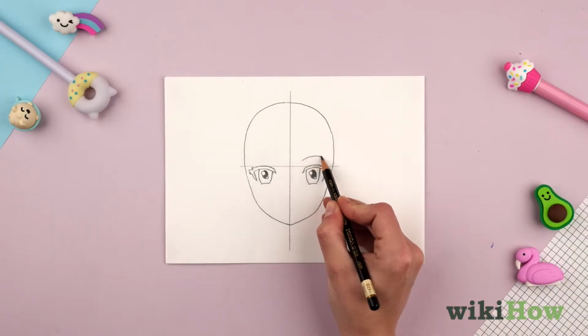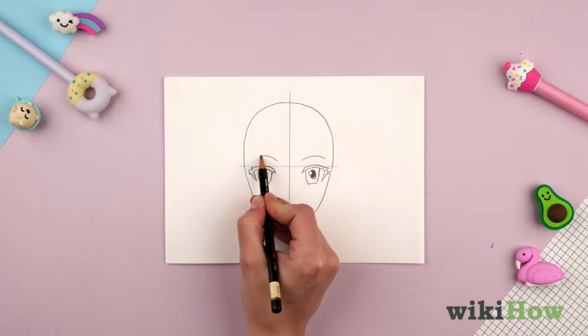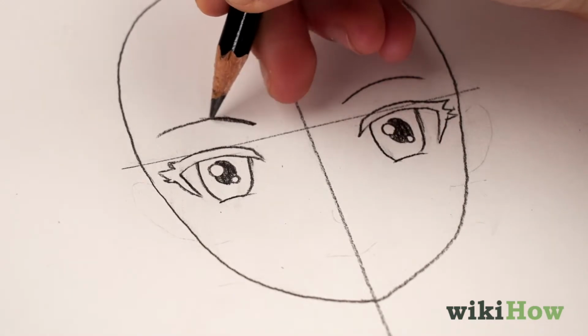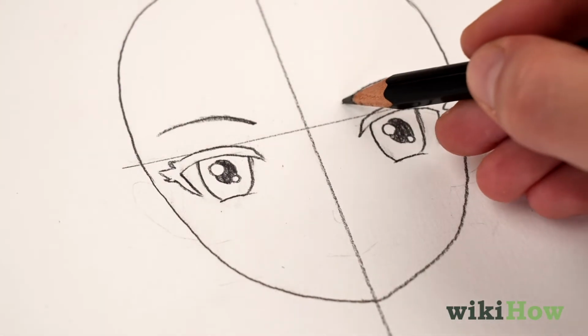Draw a pair of eyebrows just above the horizontal guideline. For female characters, make the brows fairly thin, but make them heavier if you're drawing a male character.